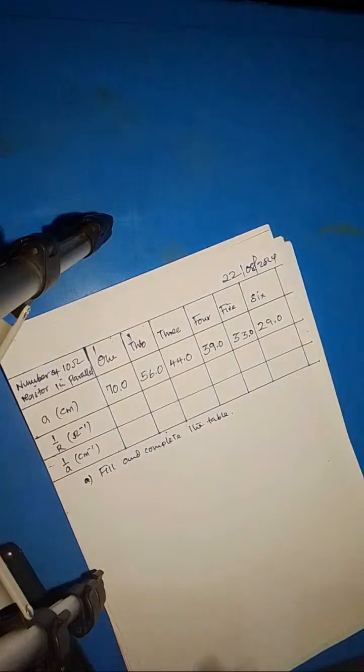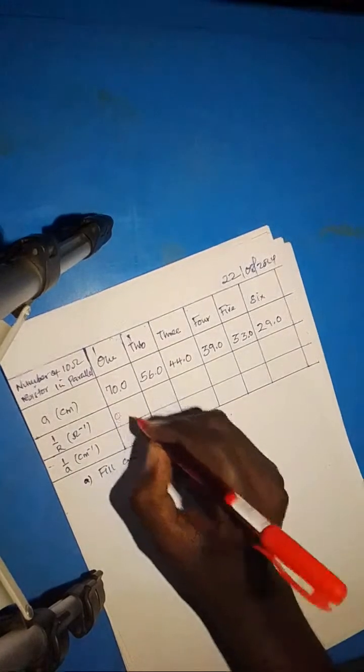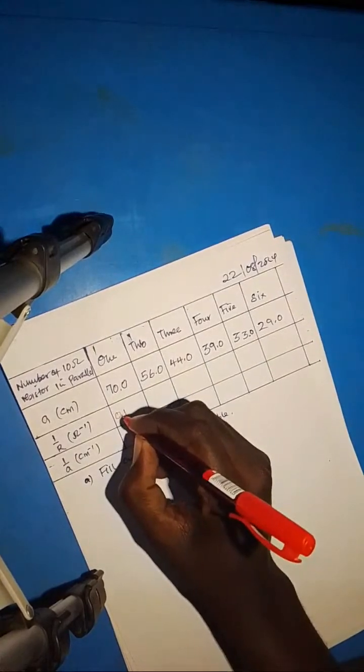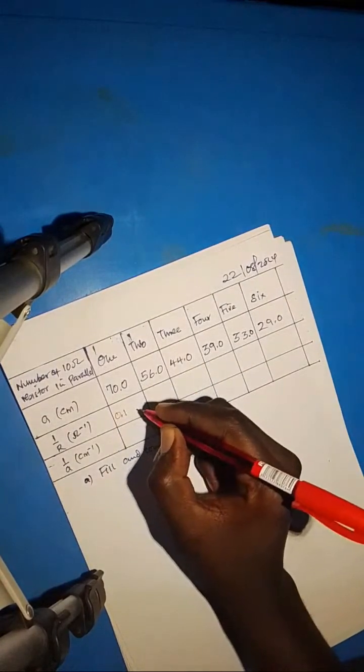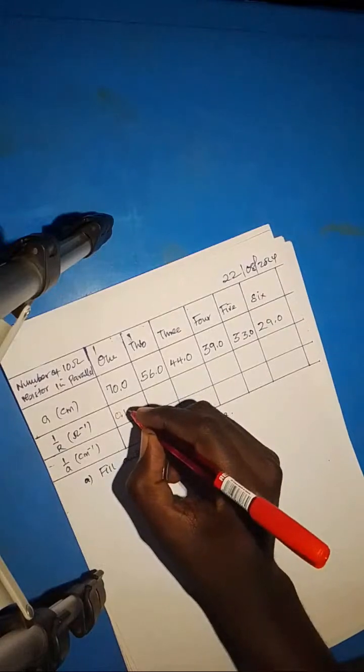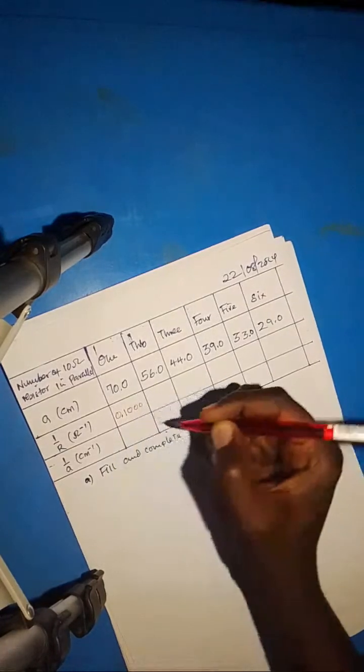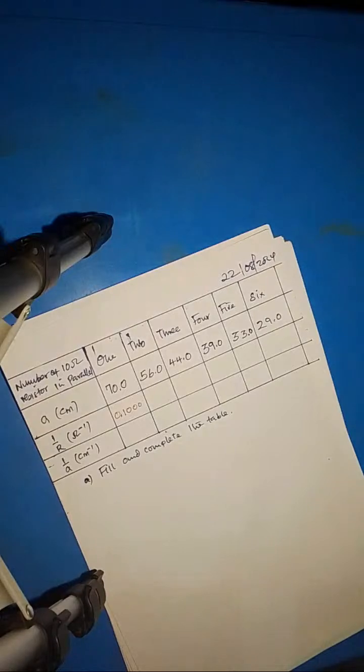And if I take my working, it will be the inverse of 10, which will be 0.1. And now this one is 0.1. I can add 3 zeros to make it 4SF.